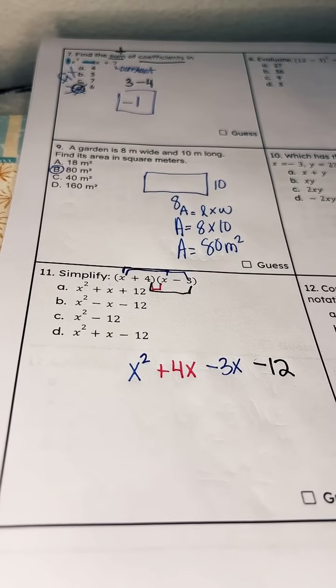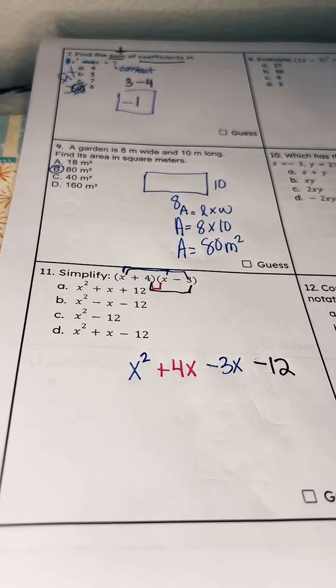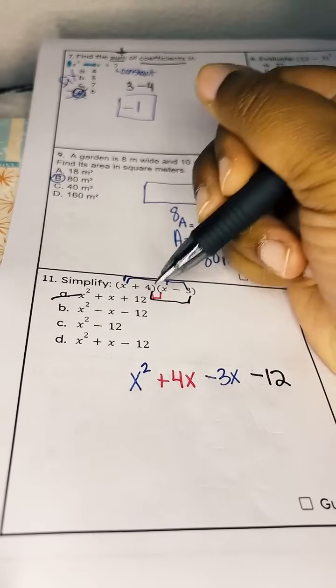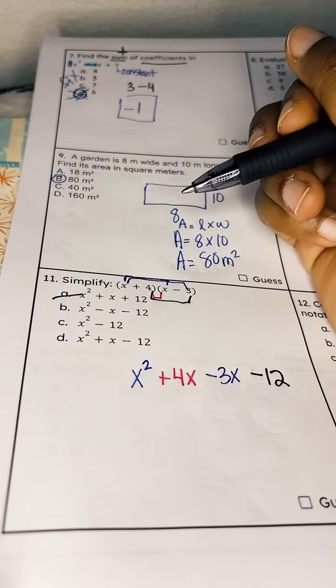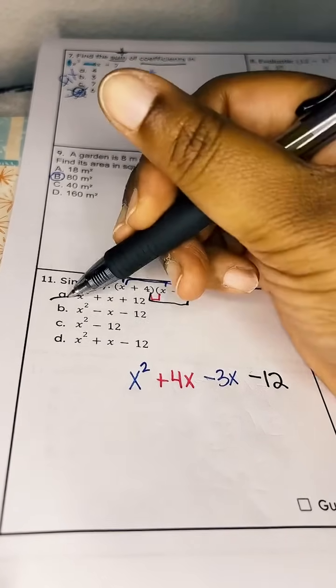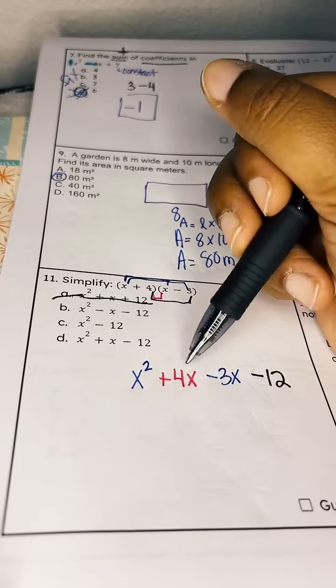Good one, Vice. So anything that doesn't have a -12 is out. So right now I know A is out because they don't have a -12. Everything else has a -12. Good. R said A is out. Perfect. Okay, so now what do we get when we combine these?